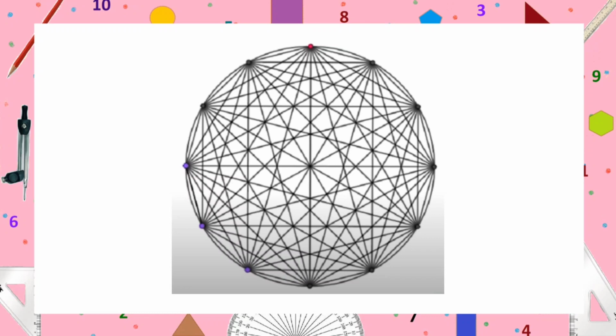Look carefully at this picture. How many points can you see at the circumference of this circle? There are 12 points at its circumference. Now, can you count the number of lines in this picture? Oh no, it is difficult to count, right? Now, let's start to draw. First, draw a circle in your notebook. We know how to draw a circle. First, mark a point in your notebook.